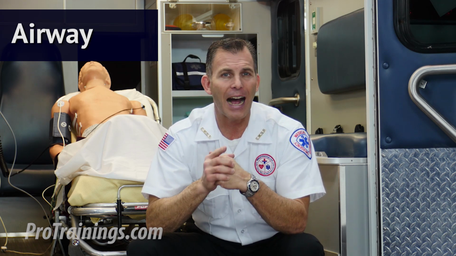It's important to confirm the proper placement of any advanced airway once it's placed. This can be done with a physical exam or quantitative waveform capnography readings. CPR should be properly integrated with ventilations after intubation is done in order to optimize pulse pressures and oxygenation of vital organs and cells.